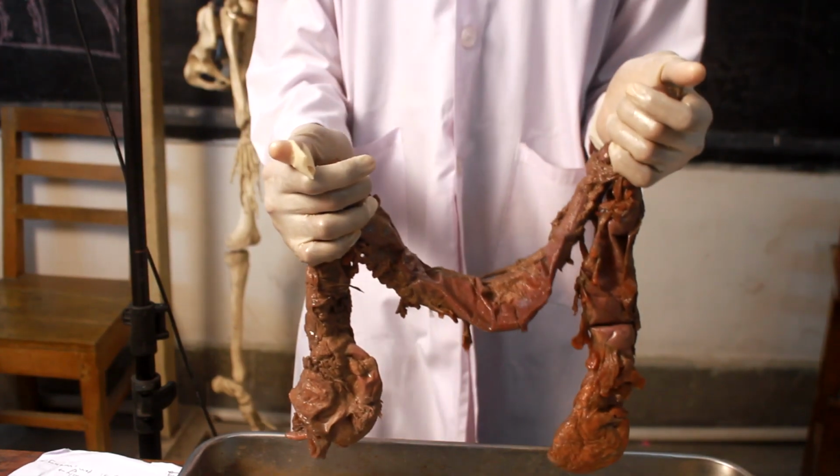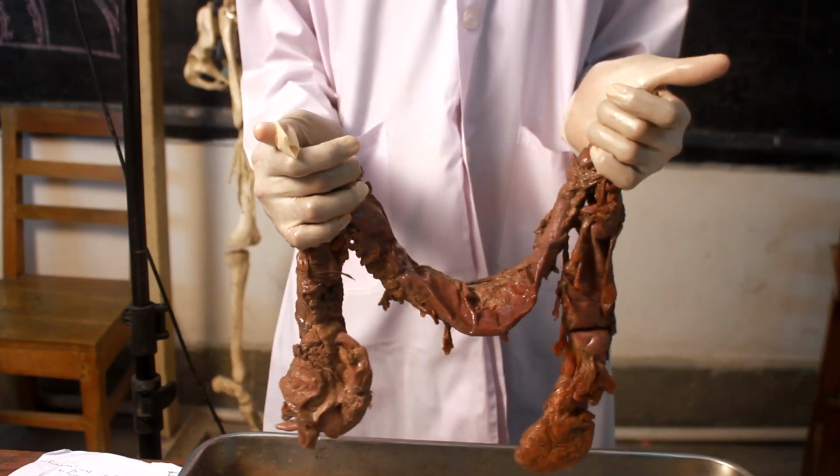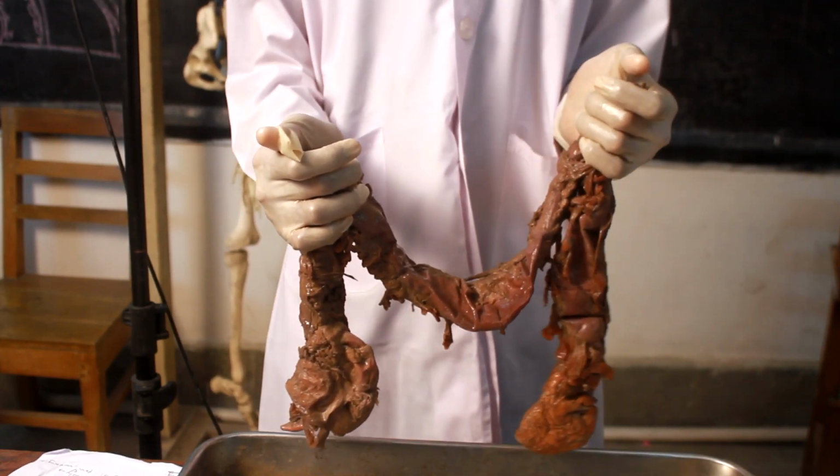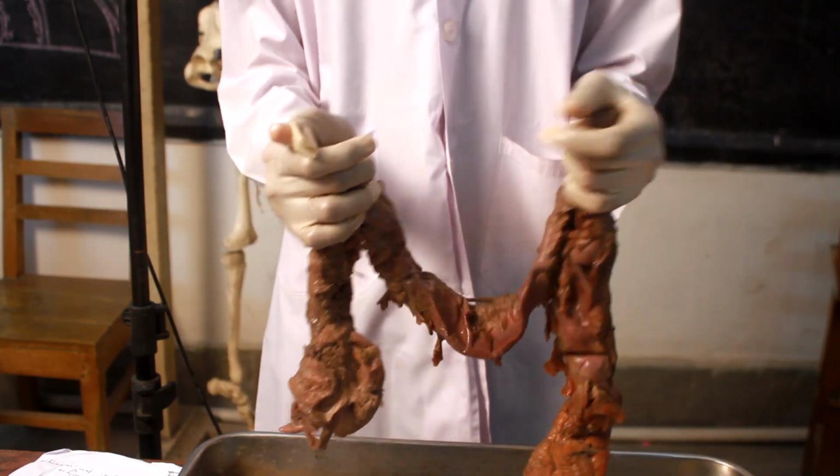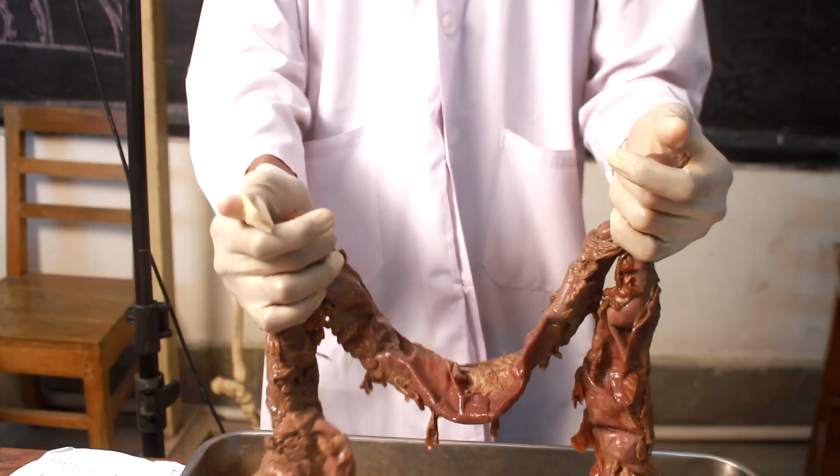Hello everyone, our today's topic is large intestine. The large intestine extends from ileocecal junction to the mucocutaneous junction of the anal canal. So what are the parts of large intestine? Then we show the anatomical points of large intestine.